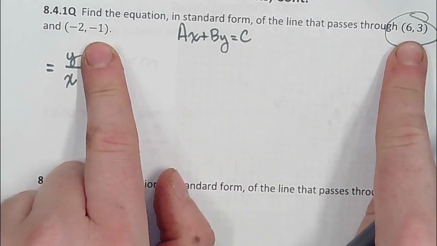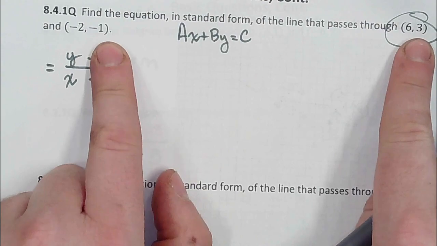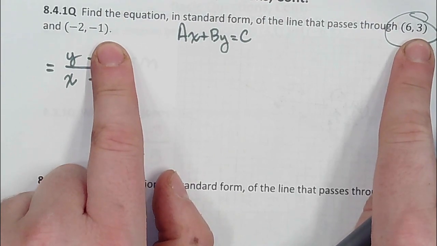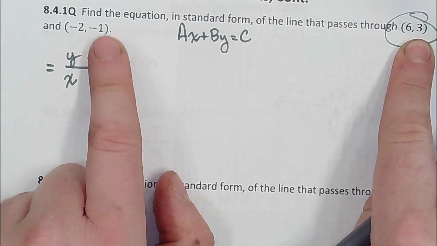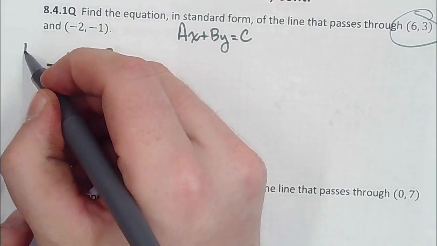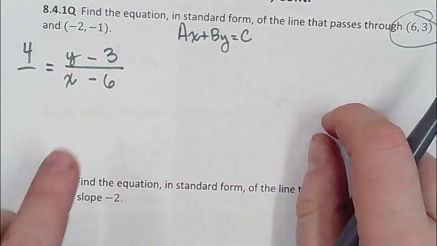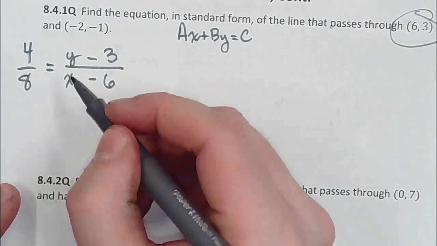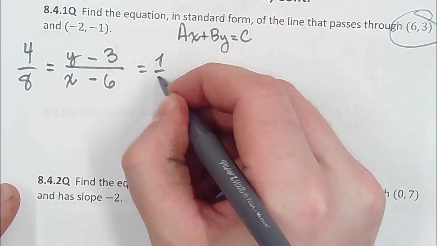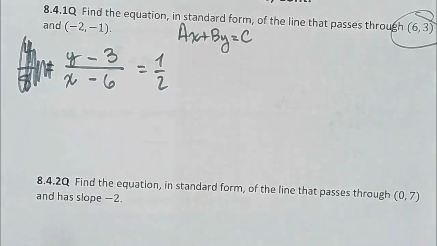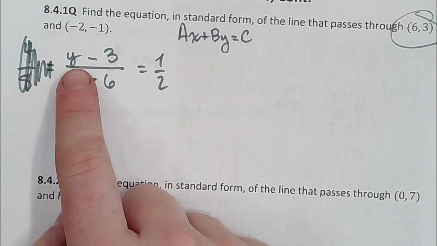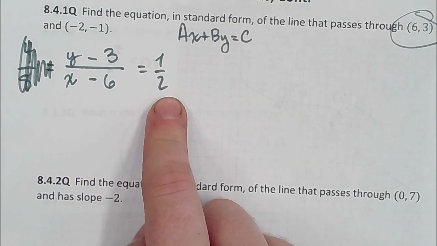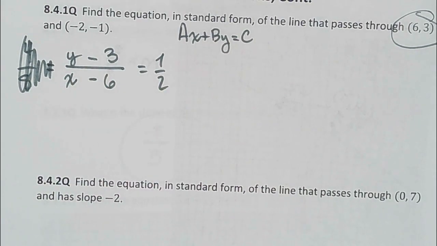Well, we can use these 2 points to figure it out. What's our vertical change here from -1 to 3? 4, because we're going from -1 to 3. What's our horizontal change from -2 to 6? 8. Also known as a half, if you want to simplify that. This is our equation. Now, it's not in standard form, but it is our equation of our line. The distance between any of our points will always be the slope, right? That's what this means. So how do we get it looking like that?